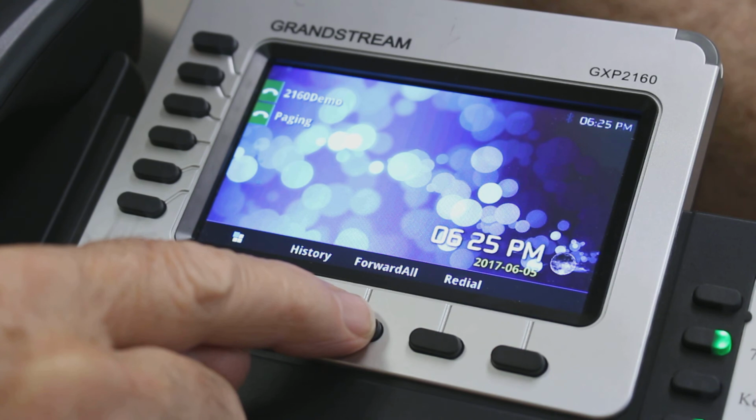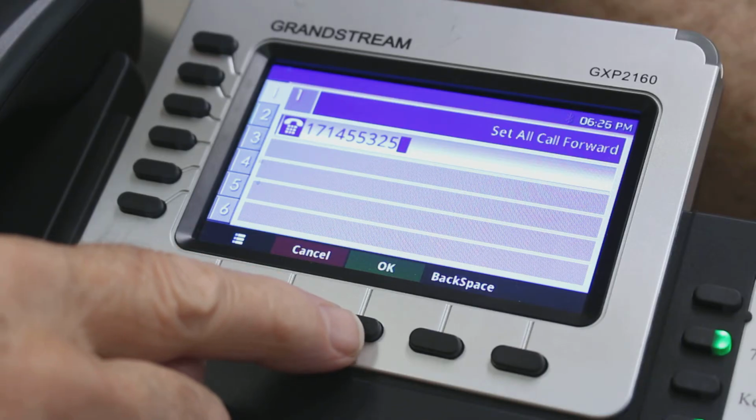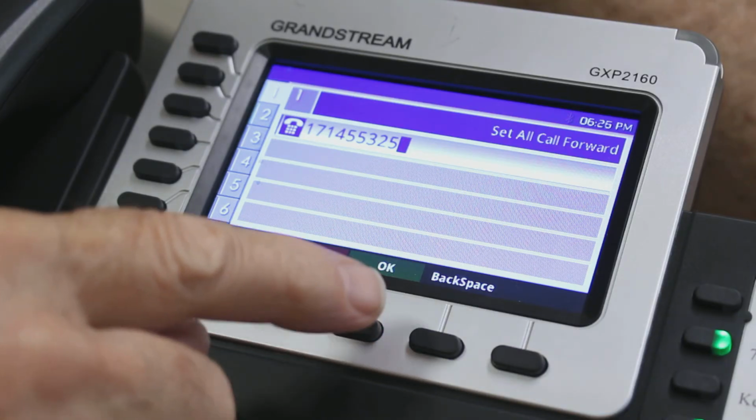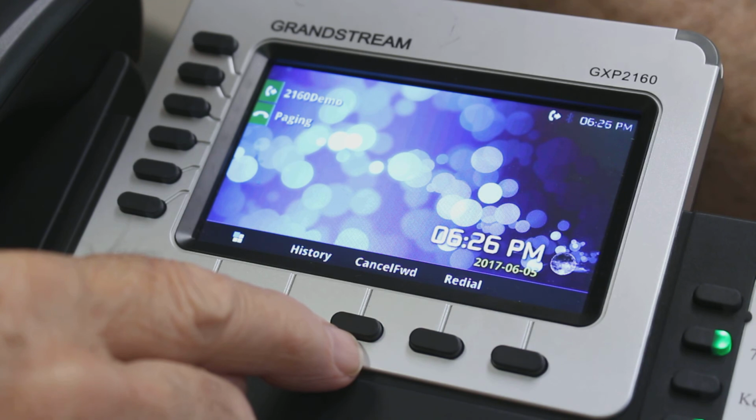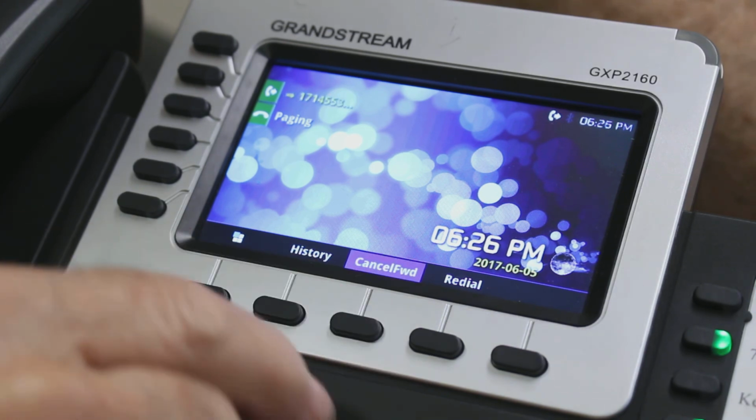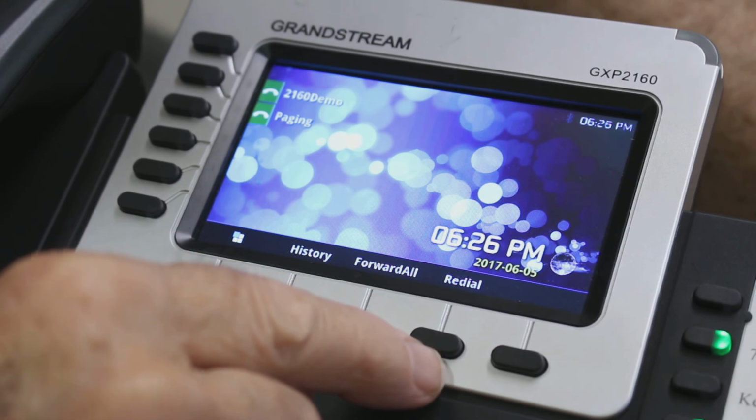The next button over is forward all. If you want to forward all calls coming to your phone, you simply press this button. You put in the number you want your calls to be forwarded to. For example, 1714-230-8487. After you do that, up here above this key here, it'll say OK. You simply press that button. Now, any call coming to this phone will be forwarded to that number. And after you've done that, instead of saying forward all here, it's going to say cancel all. So when you come back, you want to be sure you press that button to cancel that forward. The next key over is redial. Basically, that's redialing the last number you called.